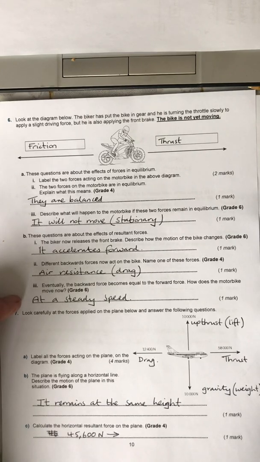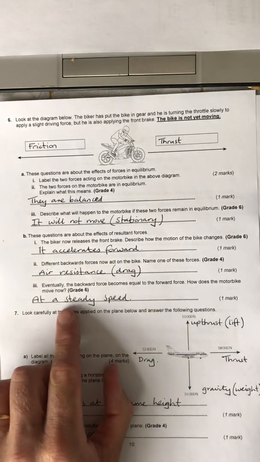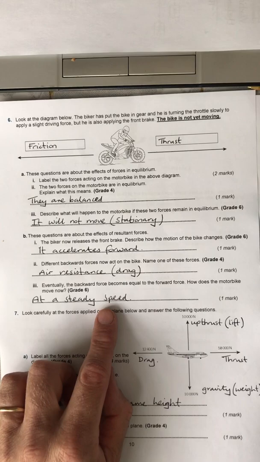Eventually the backward force becomes equal to the forward force. So what's going to happen here? The bike's going to move at steady or constant speed.